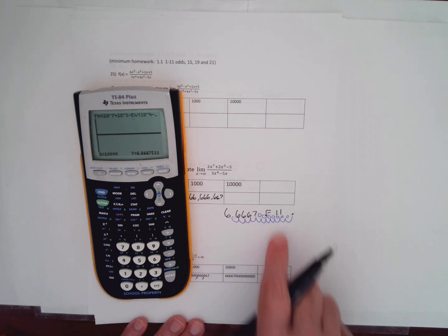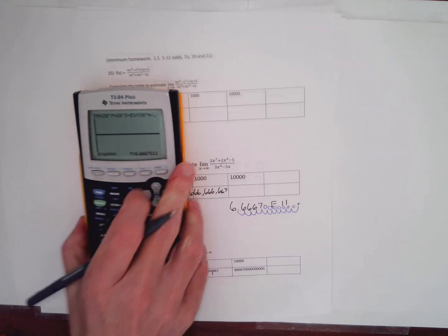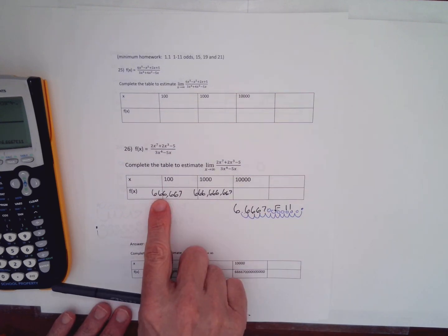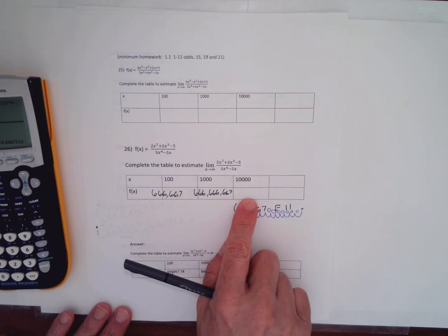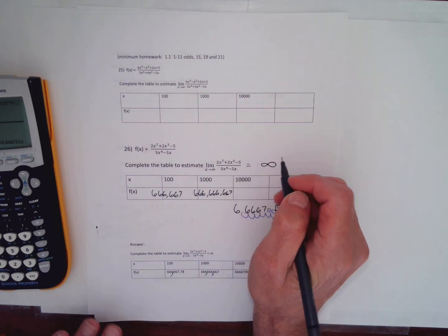And so this down here is the decimal non-E version of the answer. The important thing is that these y's aren't stabilizing, and they're getting progressively bigger. They're getting positive bigger. This limit's going to be positive infinity.